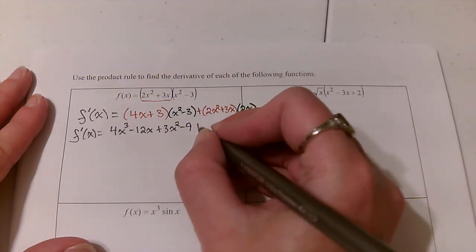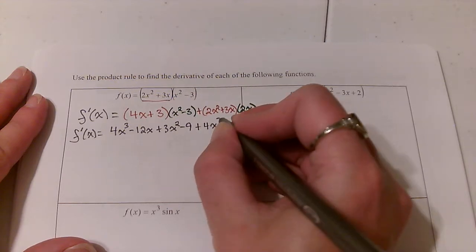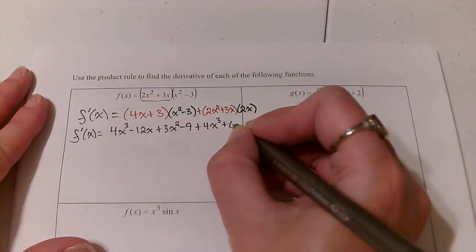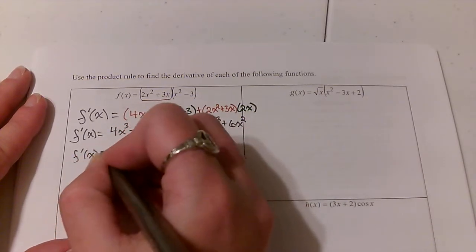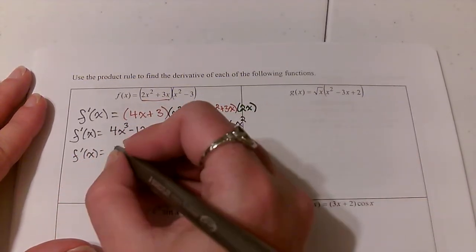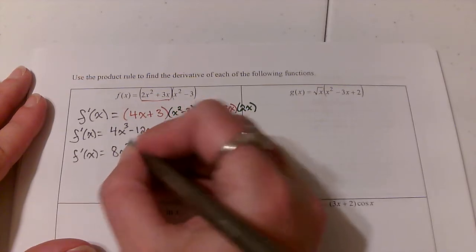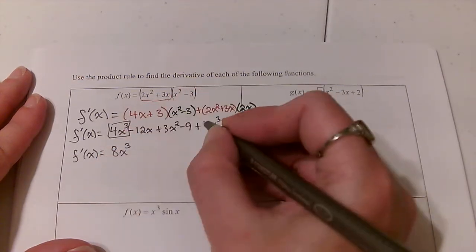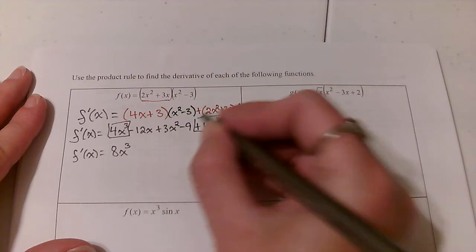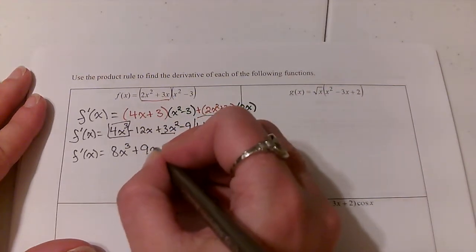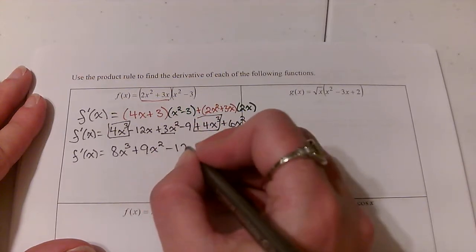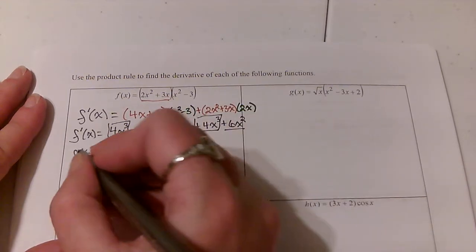Distribute here. That's plus 4x cubed plus 6x squared. Combine like terms. And I get 8x cubed. There's a 4x cubed and another 4x cubed. 3x squared and 6x squared, that's 9x squared. A negative 12x and a minus 9.